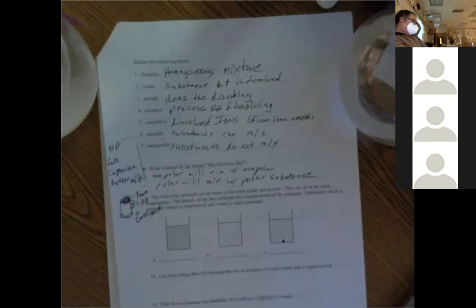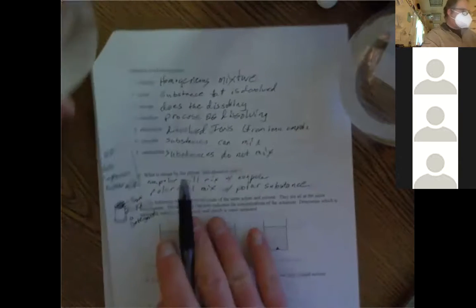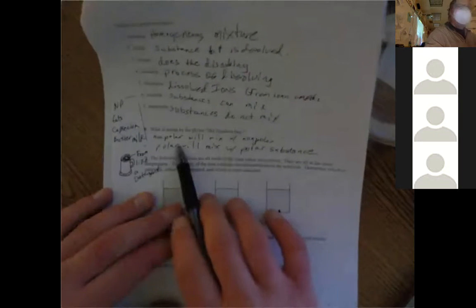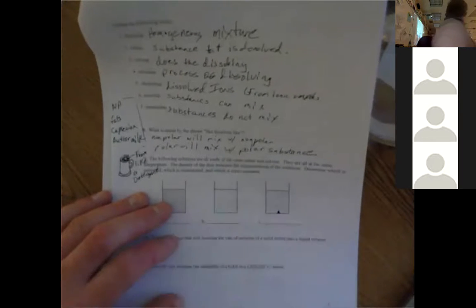That's why there are such things as food pairings with drinks and beverages. And beer and hot wings is just one of those things that goes together nicely. All right, so that's that part. Just think of the hot wings when you're thinking of substances mixing. Non-polar will mix with non-polar, and polar will mix with polar.